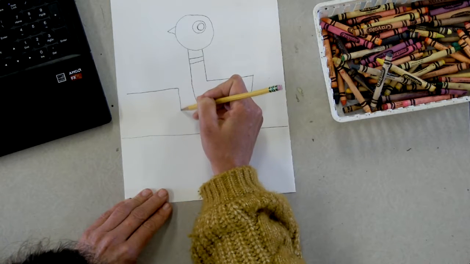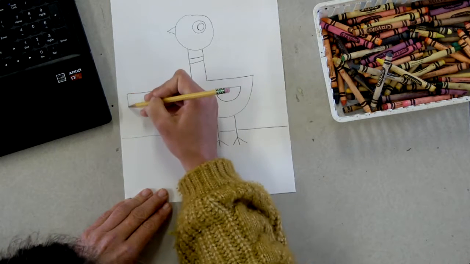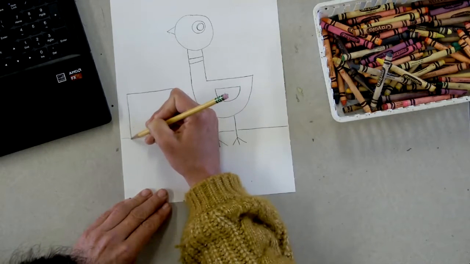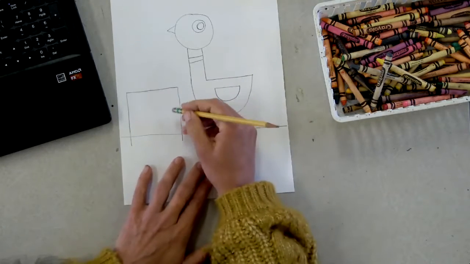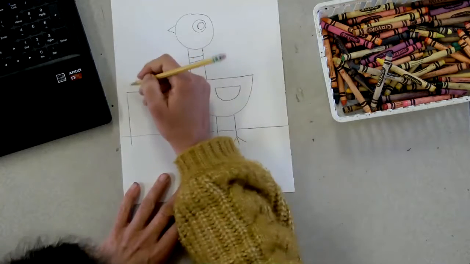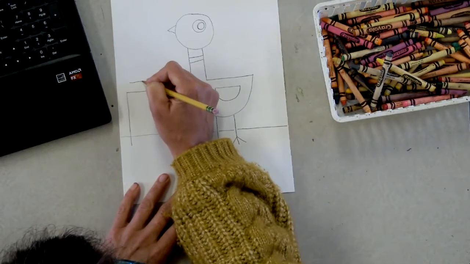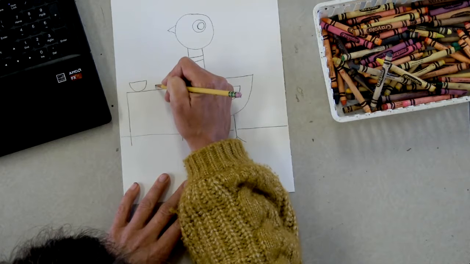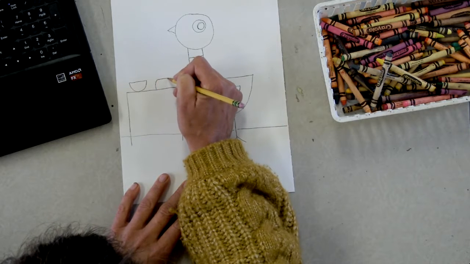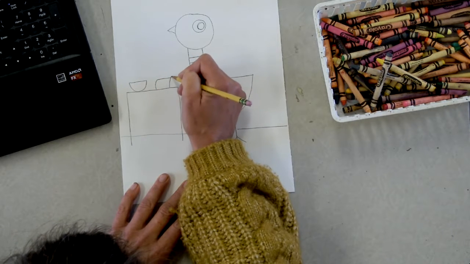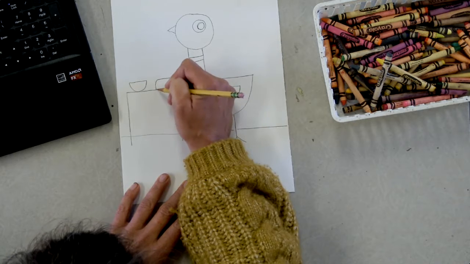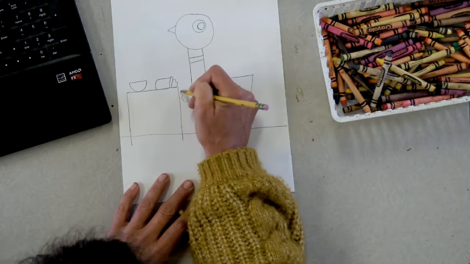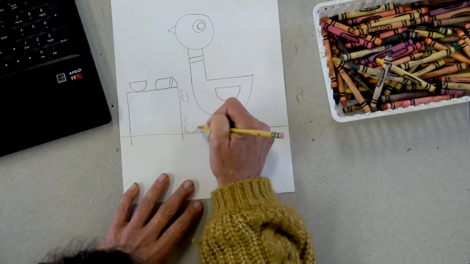Just a simple table. Just like that. It's kind of like a countertop. And on top of the table, I'm going to make a bowl. And I'm going to make a bag of flour. And I'm going to have that flour kind of tipped over, and it's going to kind of fall on the ground in a big pile.